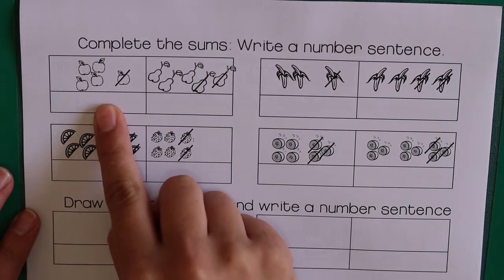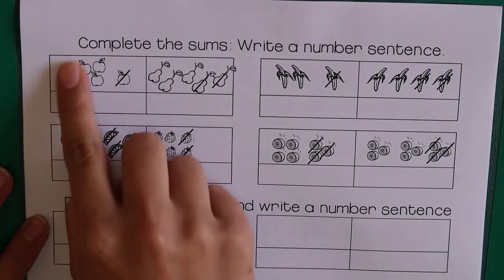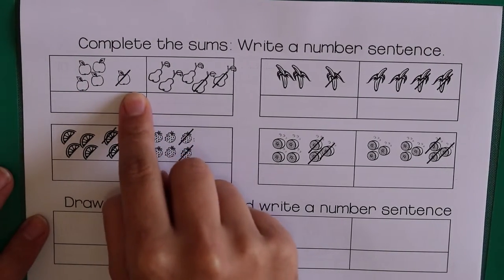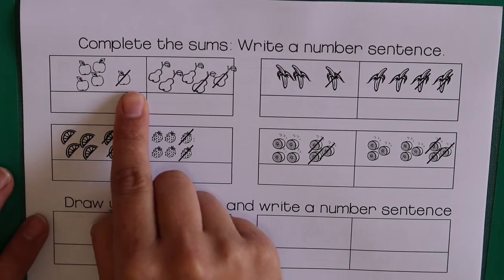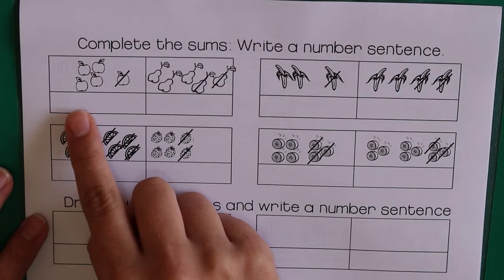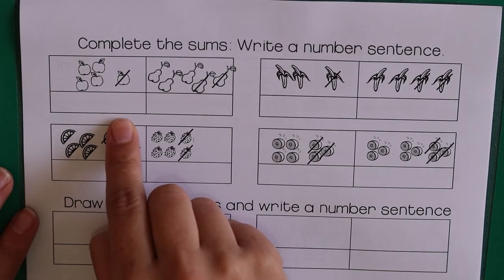When we take something away, we scratch it out and it means minus. So this time you start with how many there were all together. So 1, 2, 3, 4, 5. Your sum starts with 5 minus 1 because 1 was scratched out, and then you write your answer.